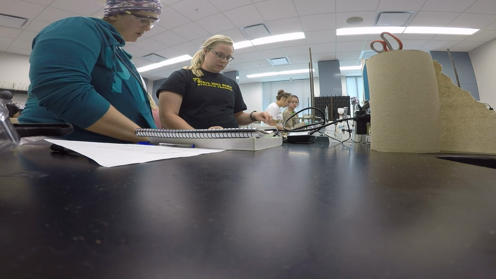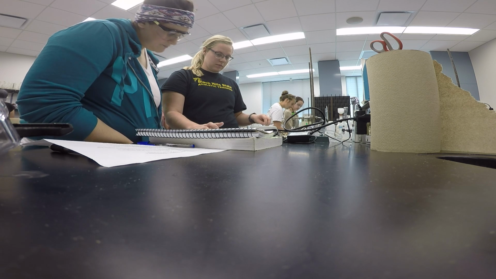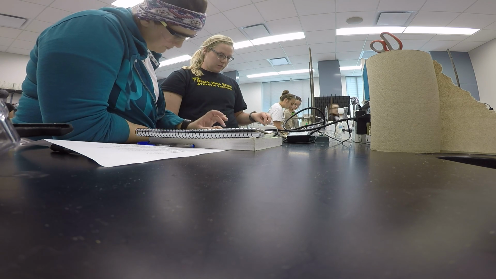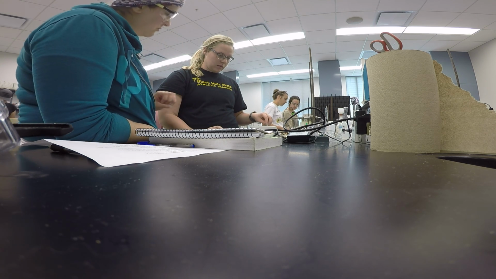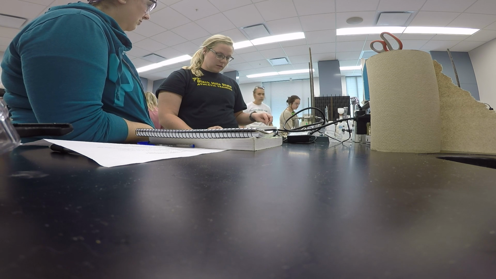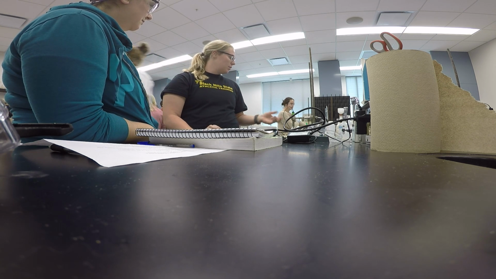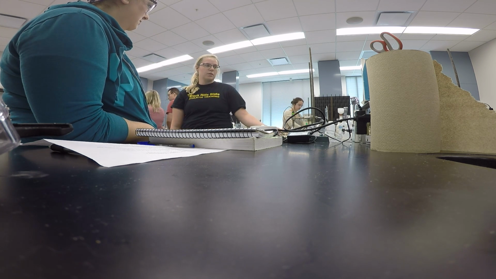Where's the calibrate button? Oh. But do we need to change it? Yeah, but do we need to put it in a different buffer?